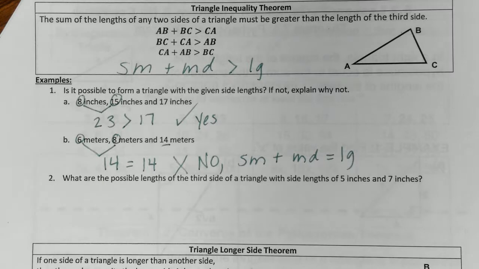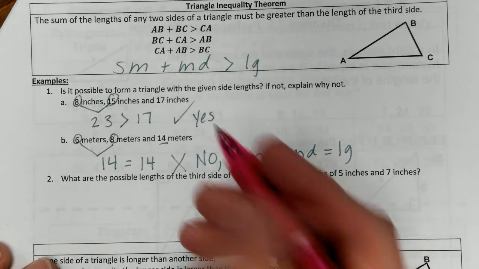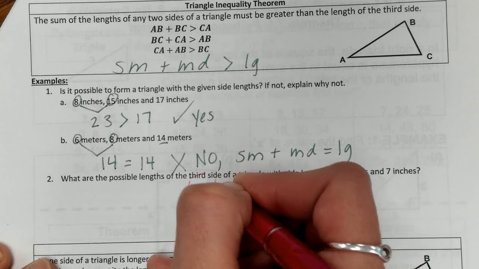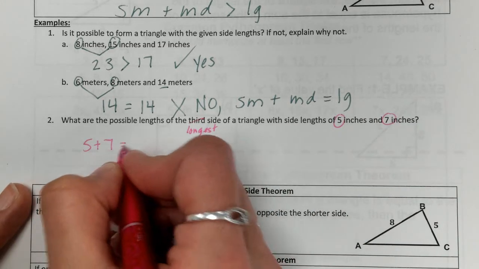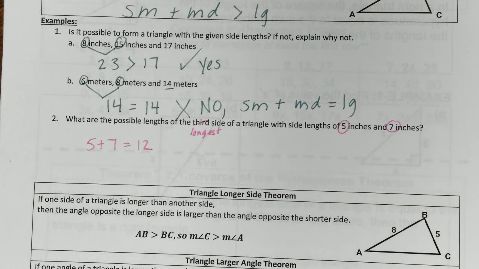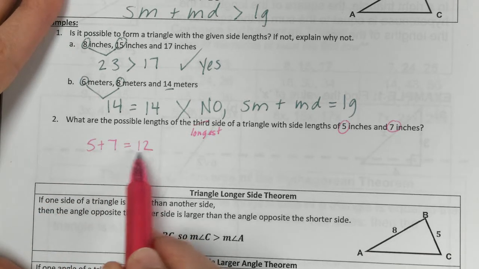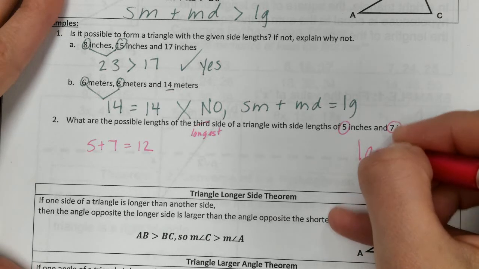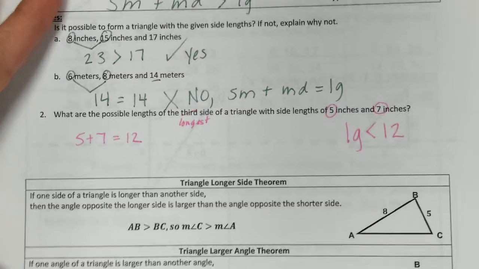Number 2, with the basis of the theorem, is more of what I would consider a KAP question. So with my academic classes, all I did was we talked about here looking at if 5 and 7, these two lengths, were small and medium. Instead of saying what's the possible length of the third side, we looked at what was the possible length of the longest side. Makes it less complicated. So here, if we add these two together, 5 plus 7, we're going to get 12. So according to our theorem, the sum of our two smallest has to be greater than our largest side. So our longest side has to be less than 12.